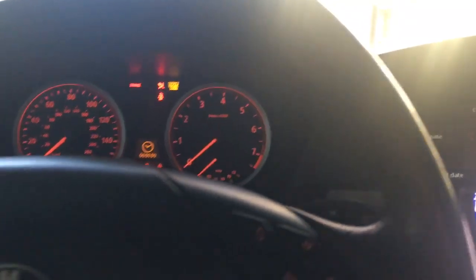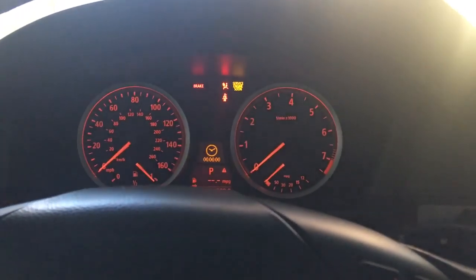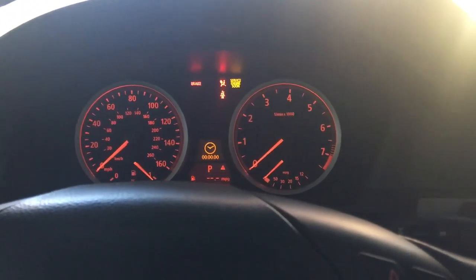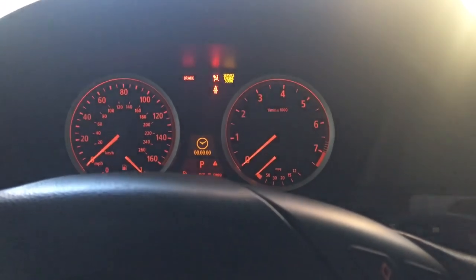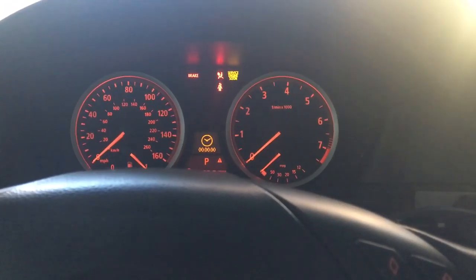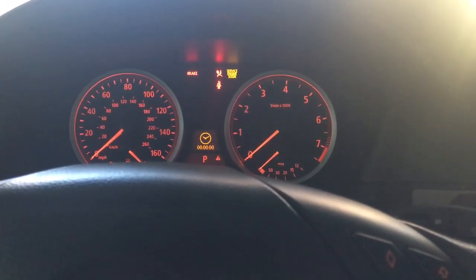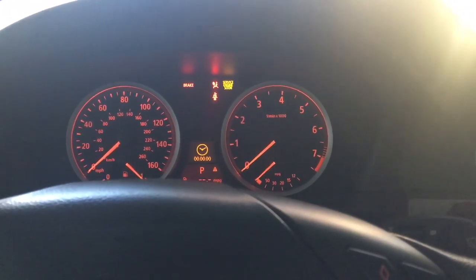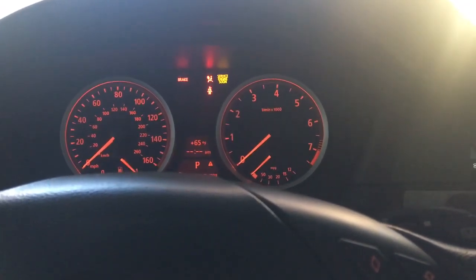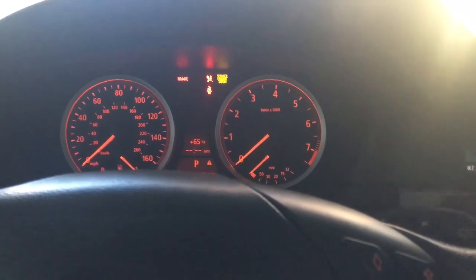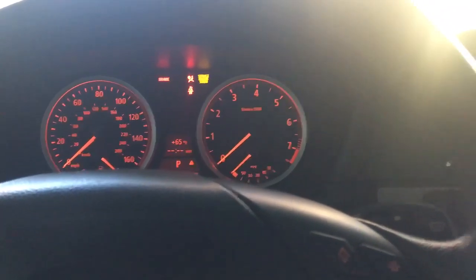So, real quick, let me set the date and get that out of the way. Information, display settings, date and time. Oh, just time.